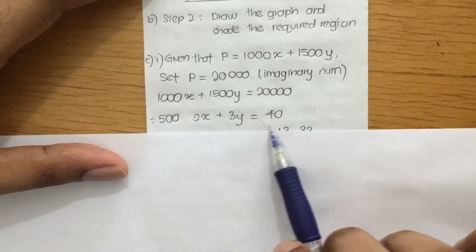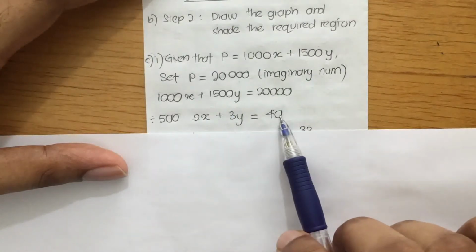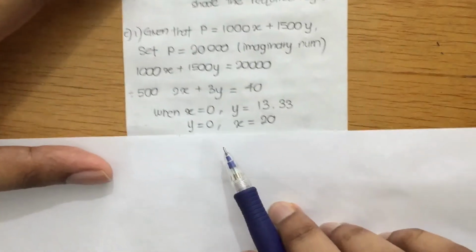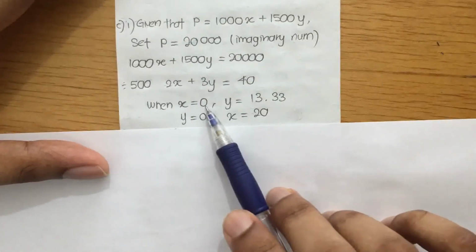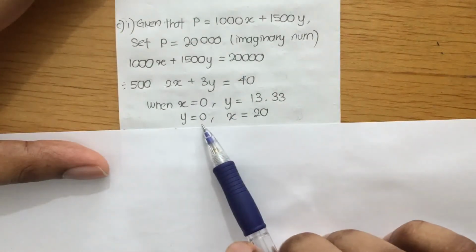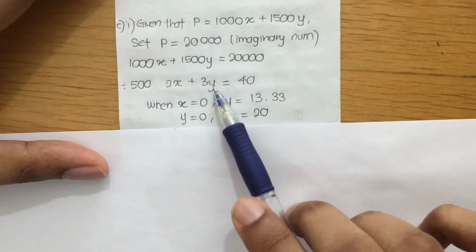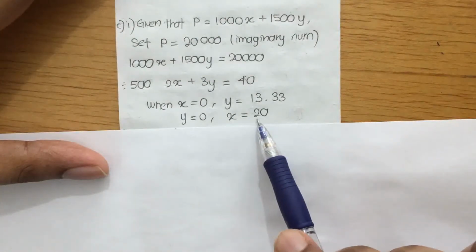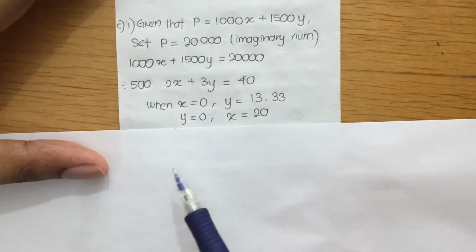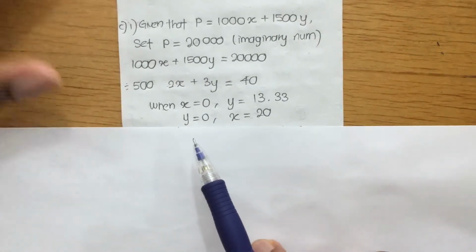So once you've formed this equation, to plot the graph we need to form the 2 points over here. When x equals 0, y equals 13.33, and when y equals 0, you get x equals 20. So you get these 2 points. Now we can plot the graph. Okay, let me show you the graph paper now.